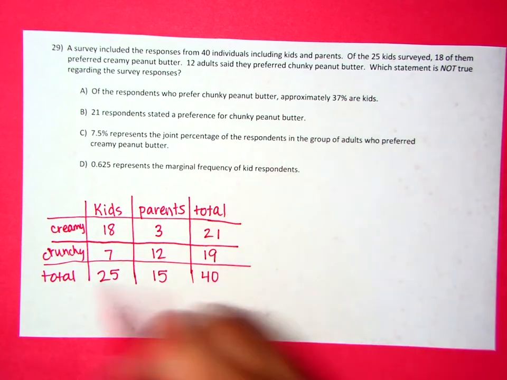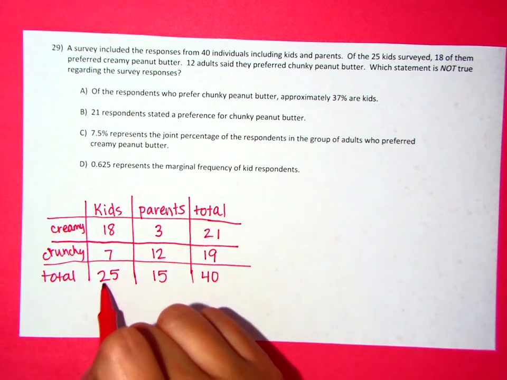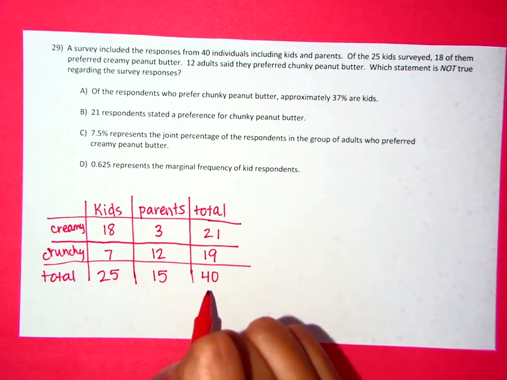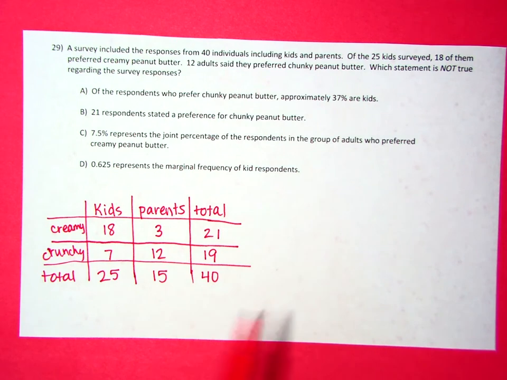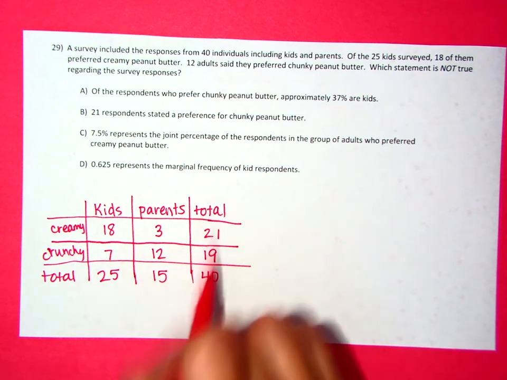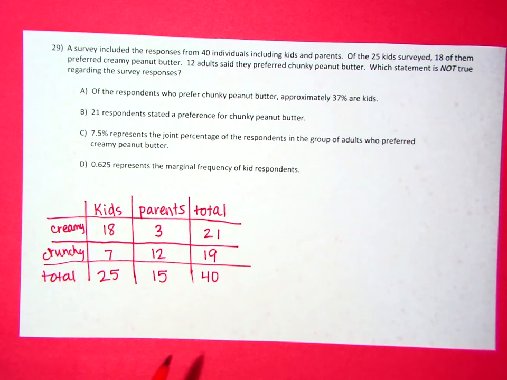And then you can double check to make sure you did everything right, because 25 plus 15 should give you 40, which it does. And 21 plus 19 should give you 40, which it does. So likely you set everything up correctly. If these did not come to the same total, you would have known that you've done something wrong.